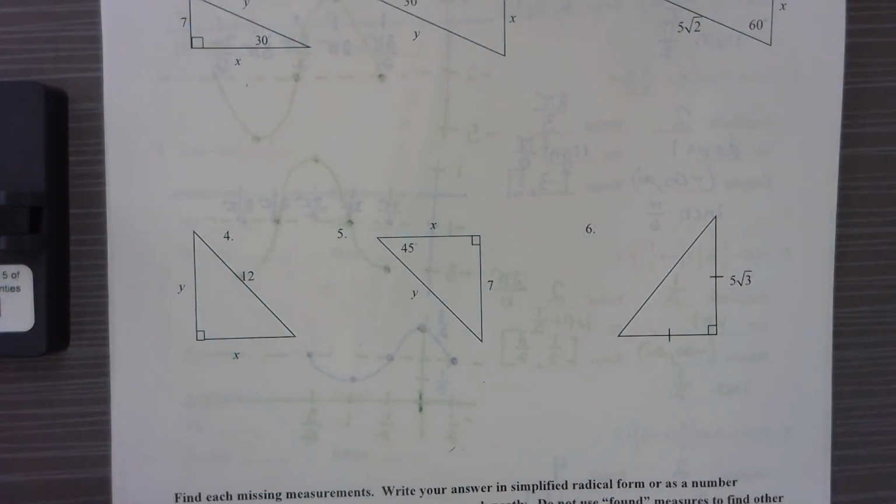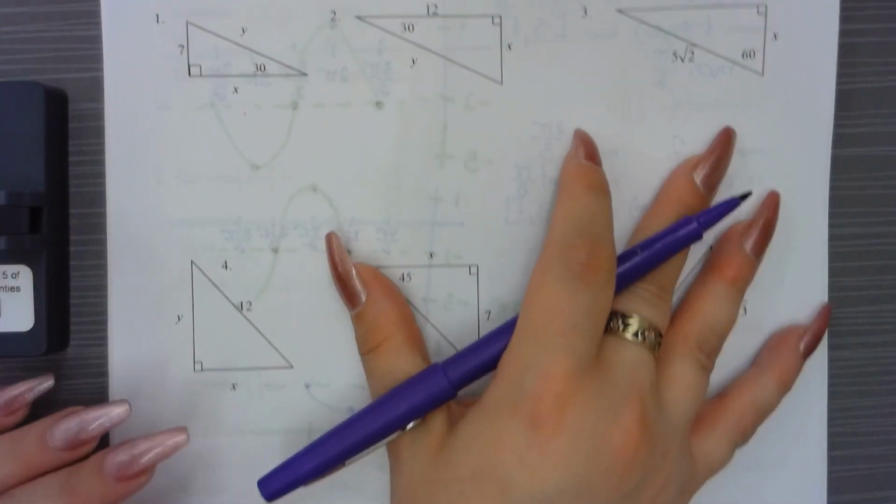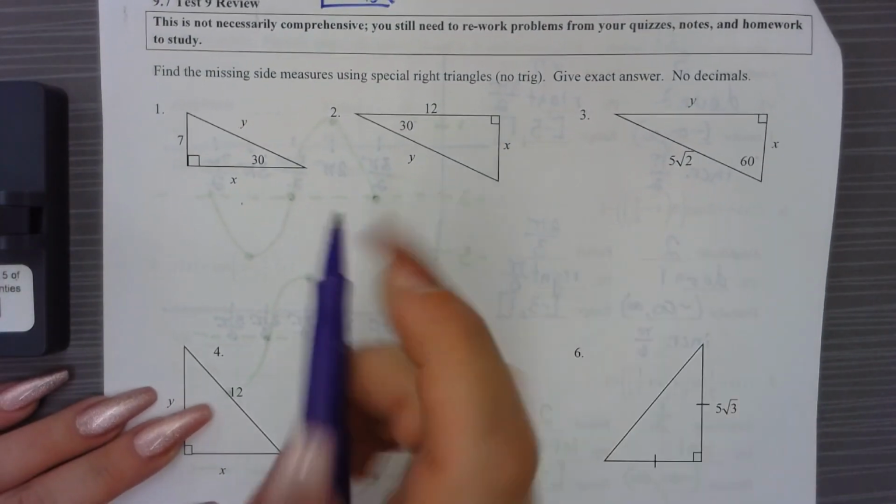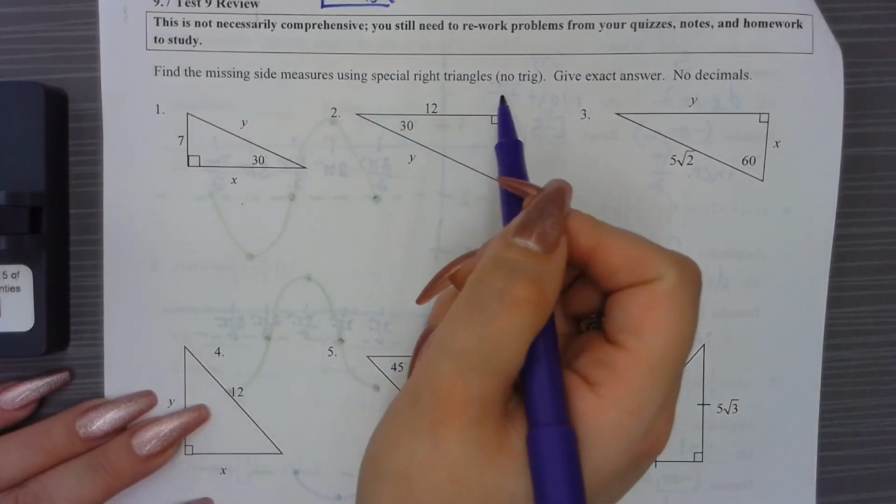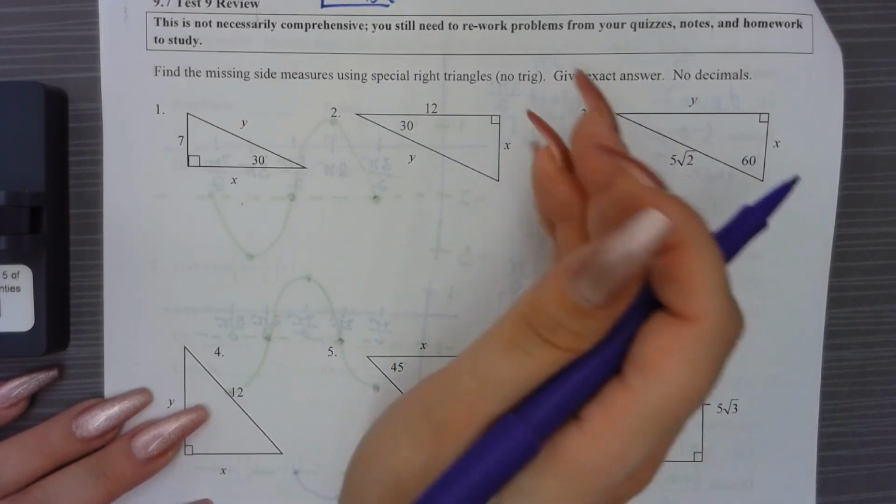Hello, so I'm going to be going through the Unit 9 test review for Algebra 3, and we're just going to jump right in. So this first section says, find the missing side measure using special right triangles, no trig. You have exact answers, no decimals.